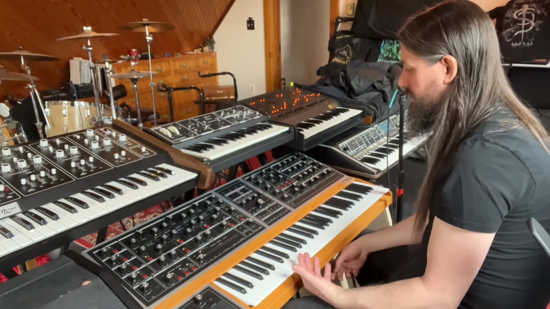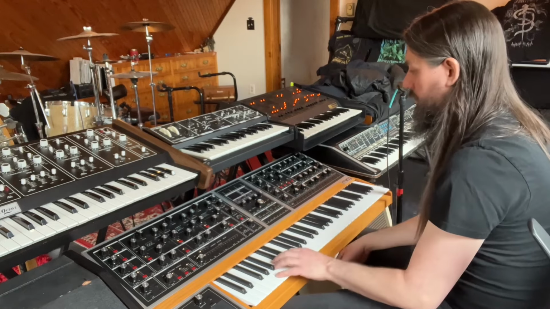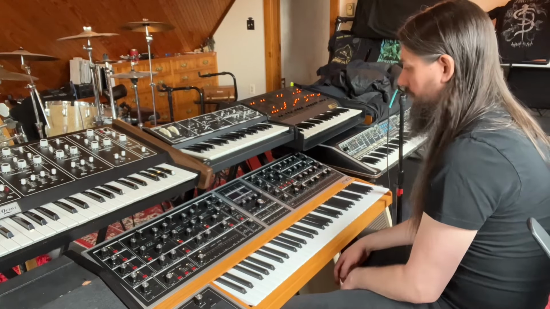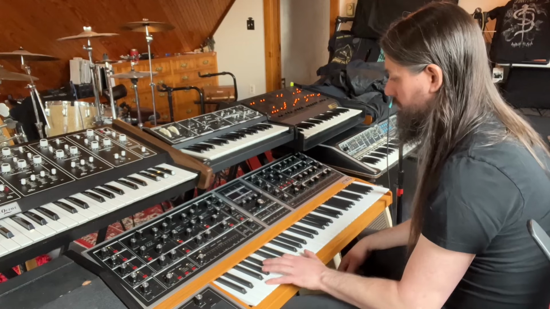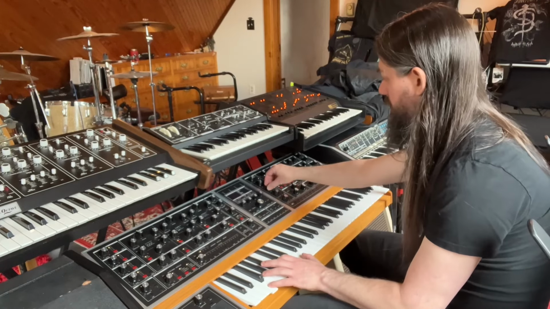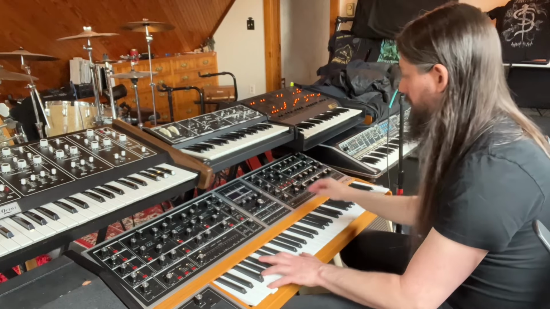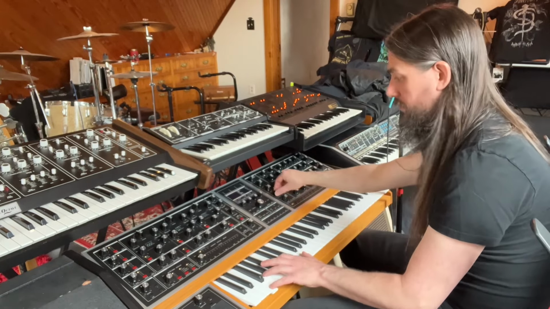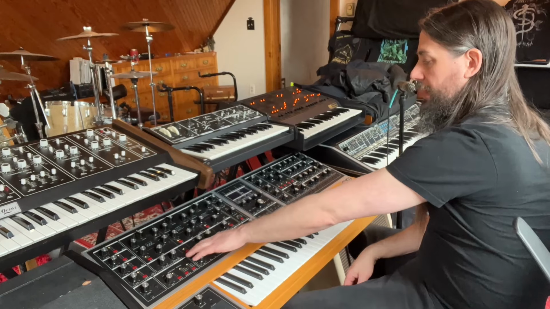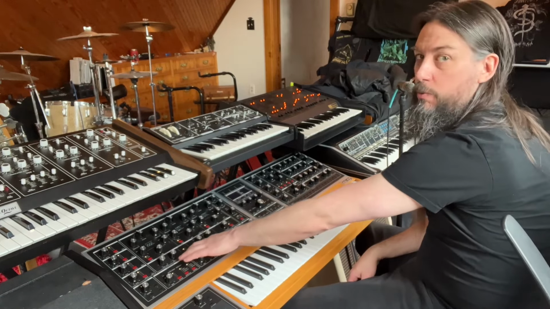So that's 3 oscillators. I got 3 synced to 2. 2 and 3 I just have as sawtooths right now. This is just the ring mod. Ring mod options are 1 into 2 or 2 into 3.